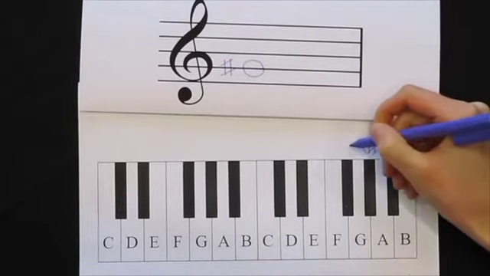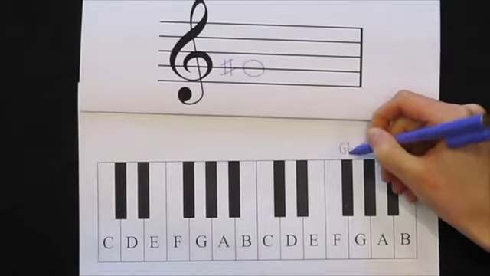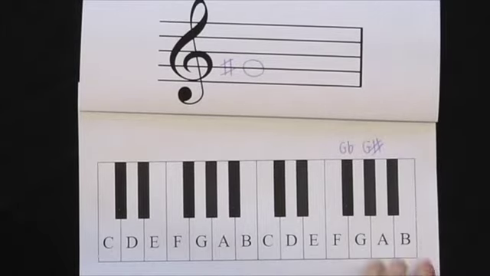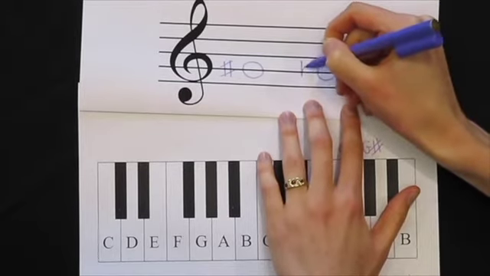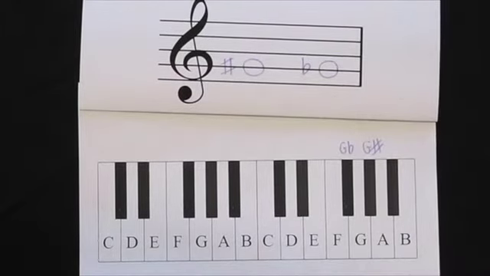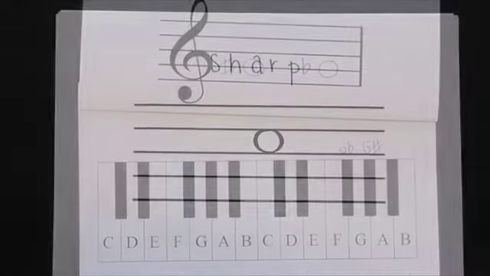A G flat is the name of the note that is one semitone lower than G. In other words, if we give a G a flat, we lower it by one semitone. It will sound one semitone lower in pitch.